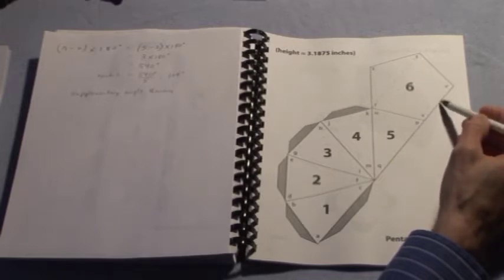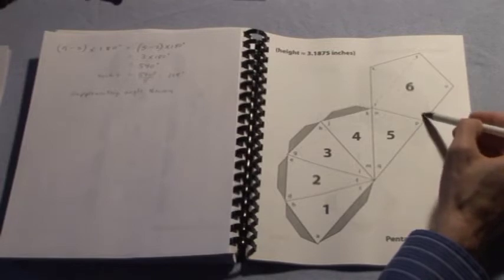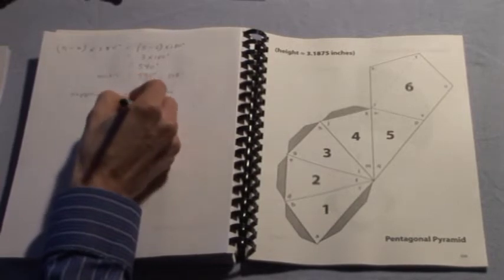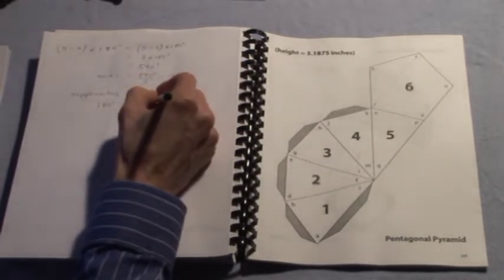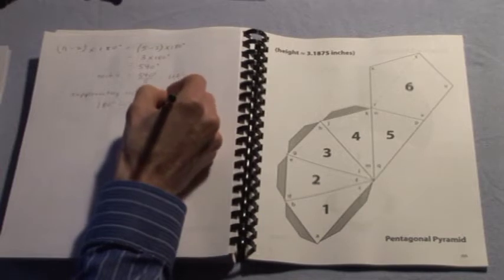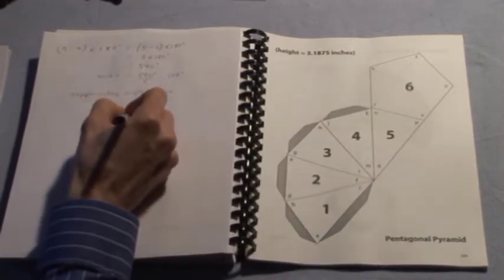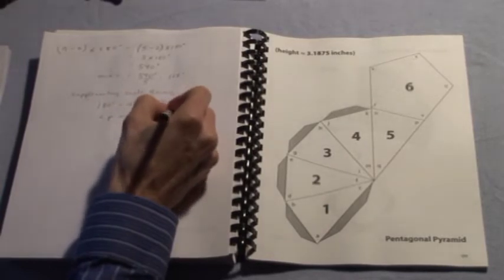So we have this line segment here, angle V and angle P. When we add those together, they should equal 180. Since we already know that angle V is 108, we can take 180 degrees minus 108, leaving angle P at 72 degrees. The same calculation can be made here, and angle N will be 72 degrees. So angle P and angle N are equal to 72 degrees.